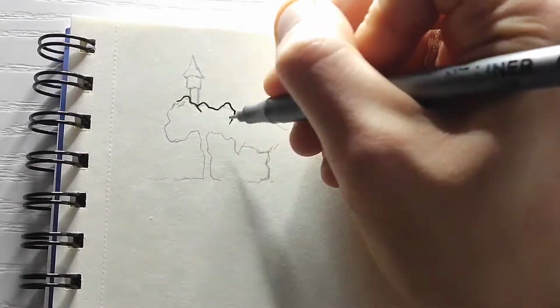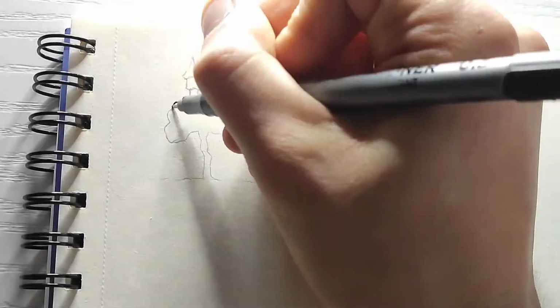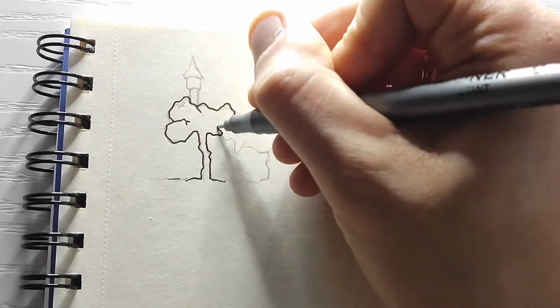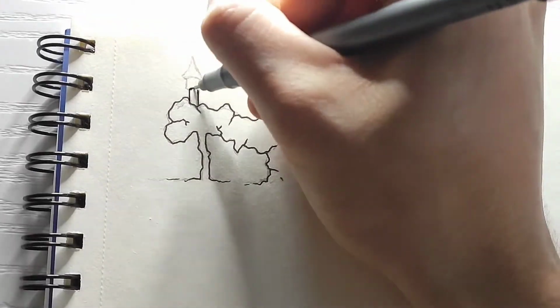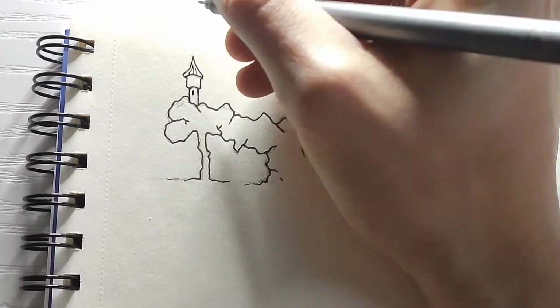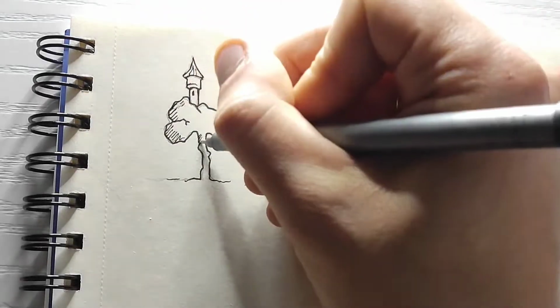Then grab your pens and remember to use a thicker pen for the outlines of everything, both for the tower and for the mountain, and then simply grab your thinner pen and add the basic shadows as we've always done. And that's it, you have your tower on the top of a cliff.